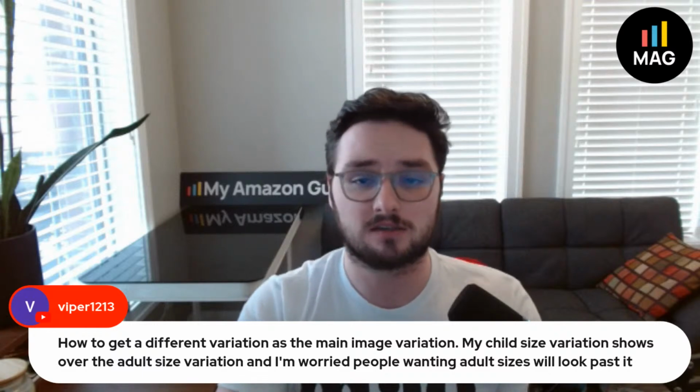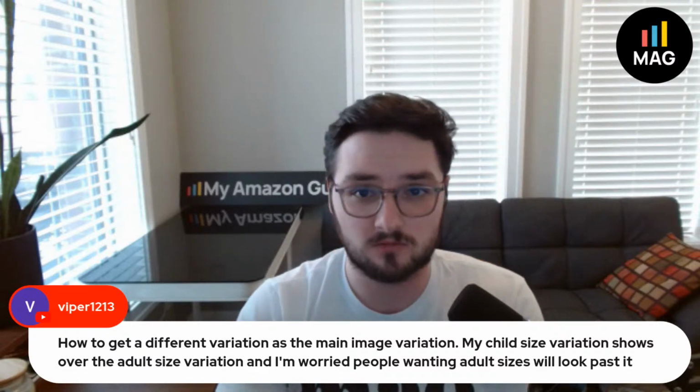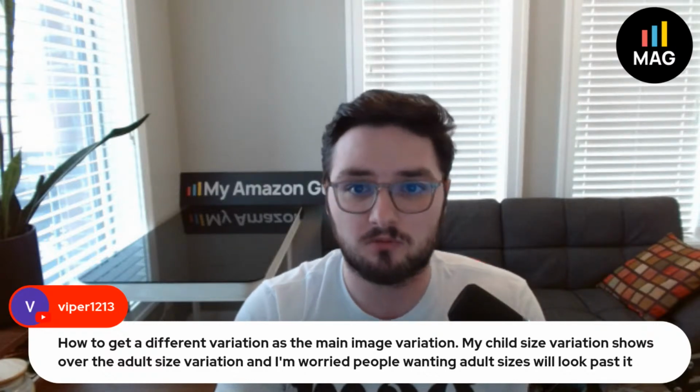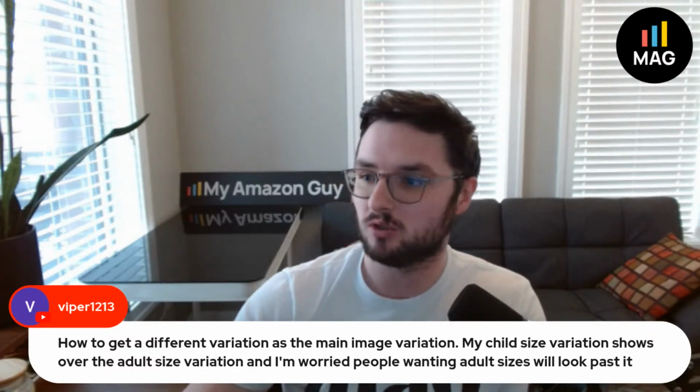Secondly, this is going to be largely based on your actual sales volume. So are you selling more adults than child sizes? That's going to be a large proponent to what is showing up first there, Viper. Great question.